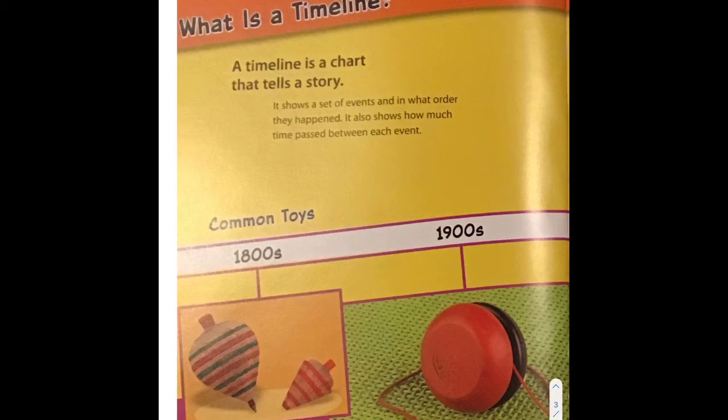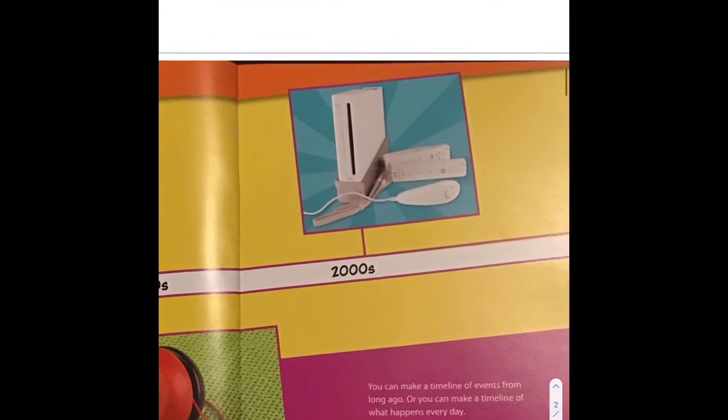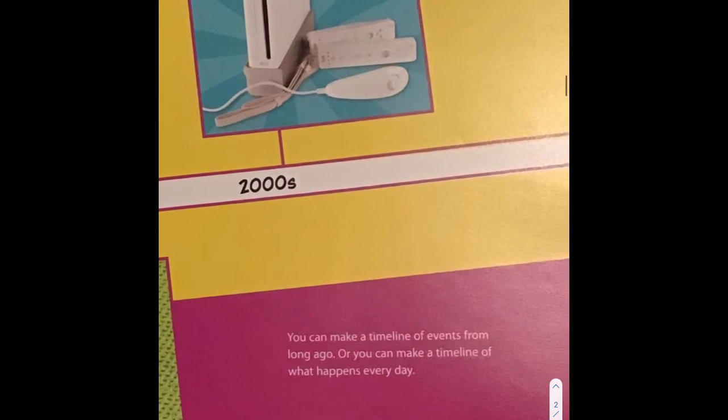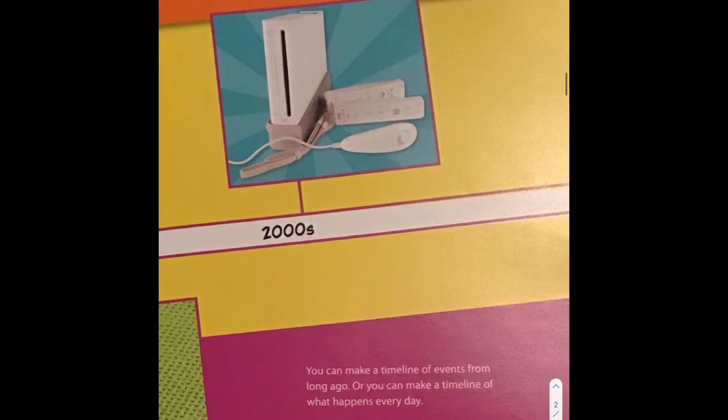What is a timeline? A timeline is a chart that tells a story. It shows a set of events and in what order they happened. It also shows how much time passed between each event, like common toys. 1800s we had the top. 1900s we had the yo-yo. And then in 2000 we had the Wii.